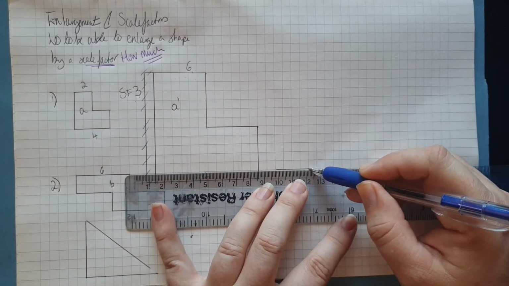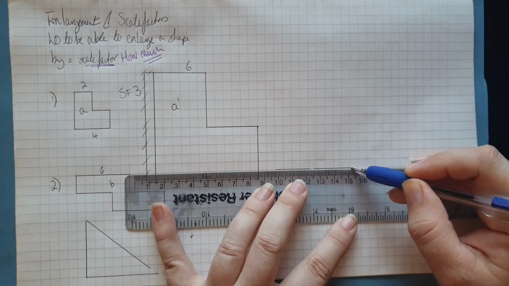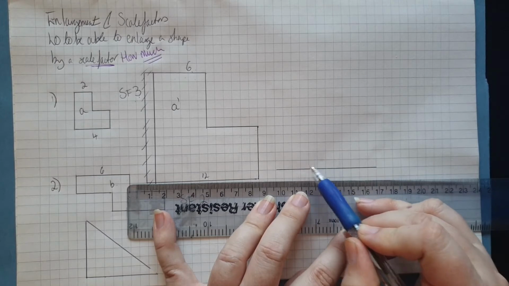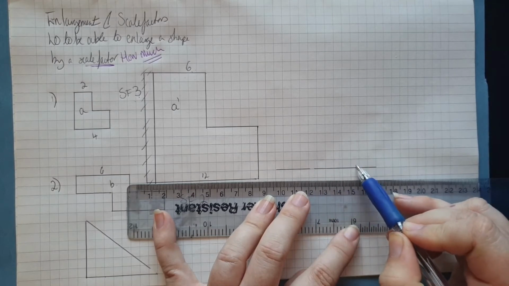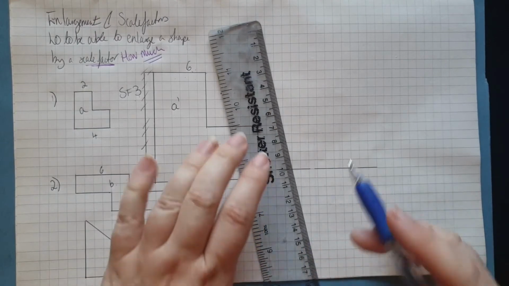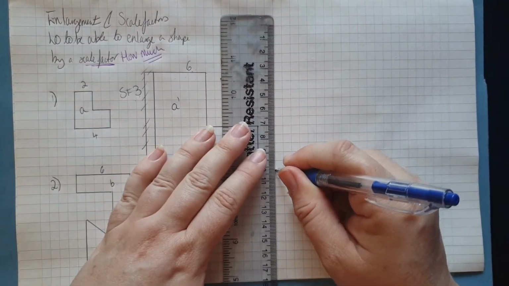1, 2, 3, 4, 5, 6, 7, 8, 9, 10, 11, 12. I'm going to double check it this time. 1, 2, 3, 4, 5, 6, 7, 8, 9, 10, 11, 12. Hoorah! 2 times 2 is 4. So that's going to come down there.